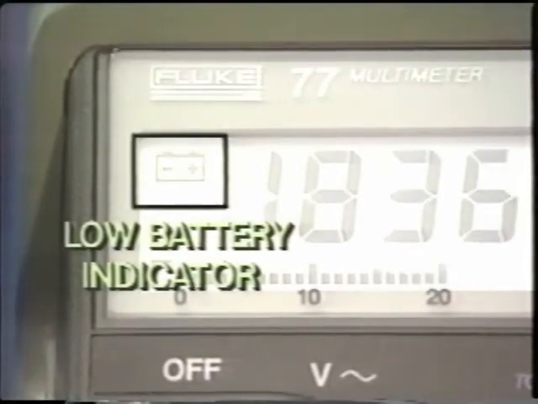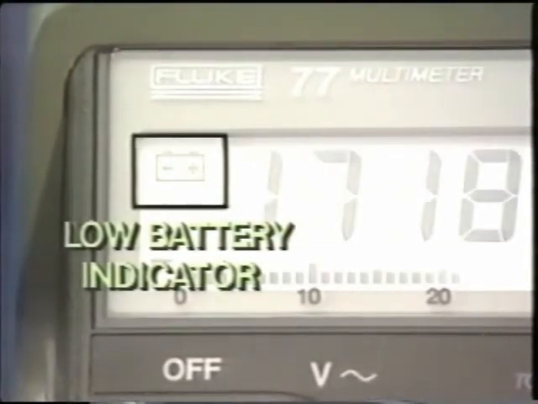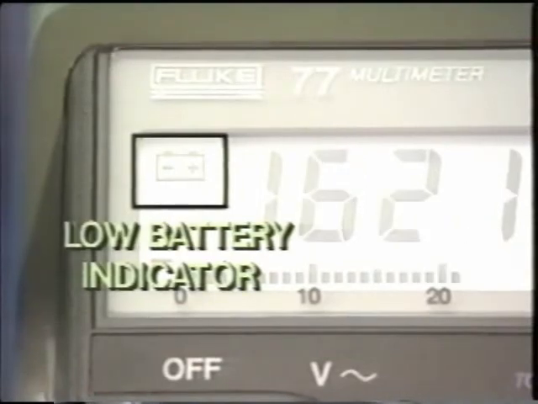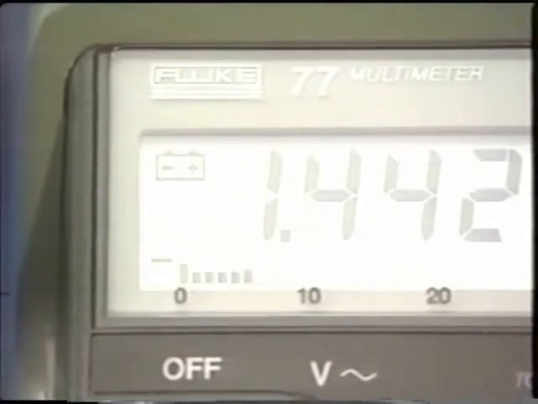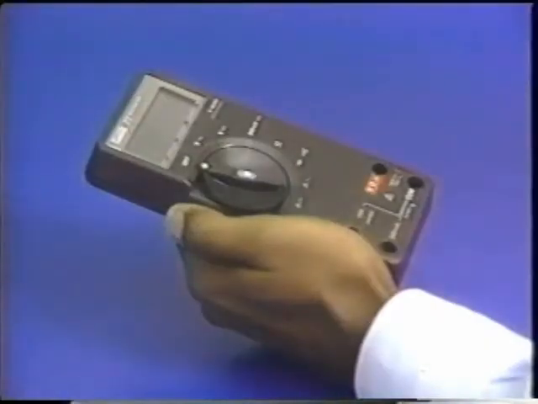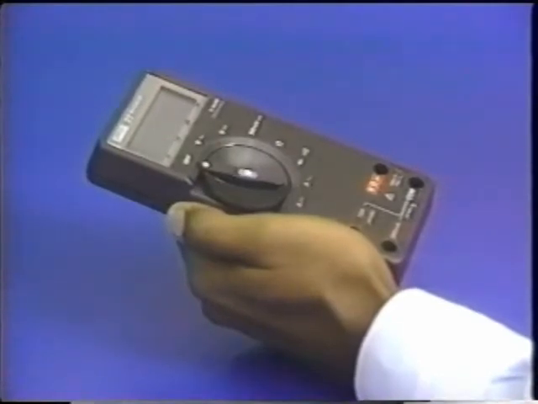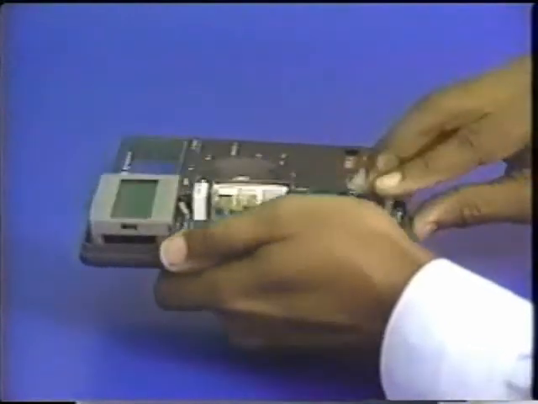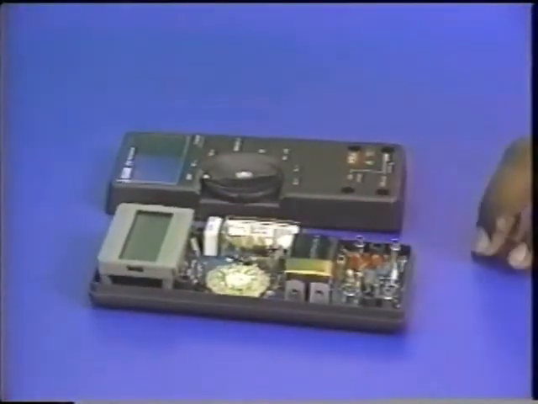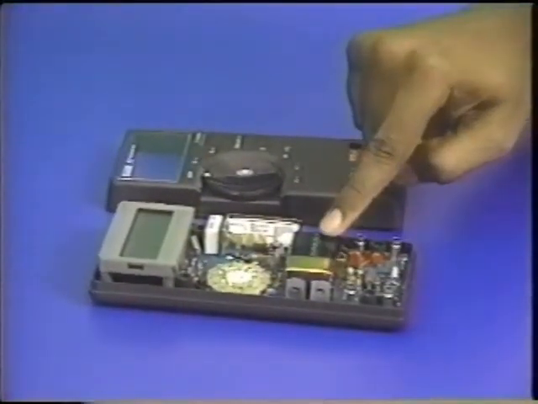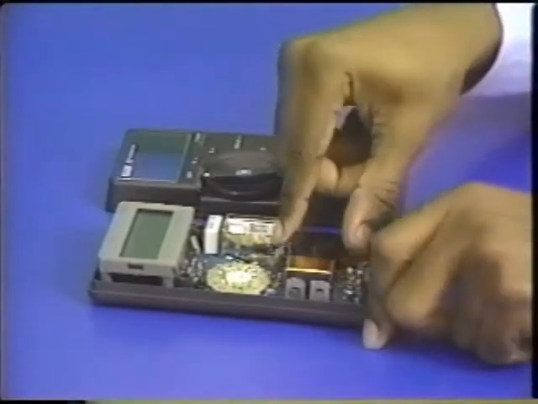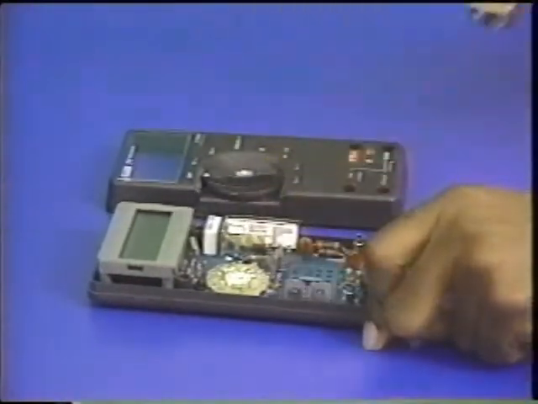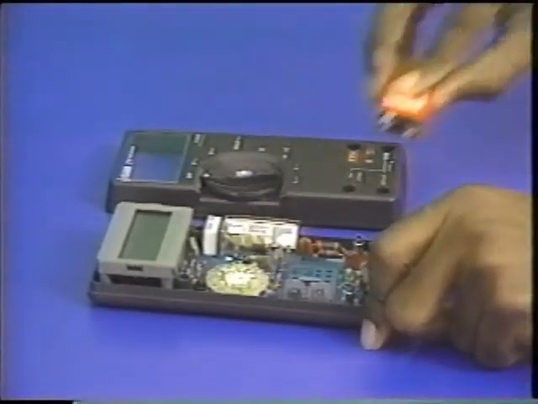It's a good idea to change the battery as soon as this indicator appears. Now let's take a look at the battery replacement procedures. After removing the protective cover and the 4 screws on the back, gently lift off the front cover. Lift this end of the battery upward and remove it from the connector. Then replace the battery with a new one.